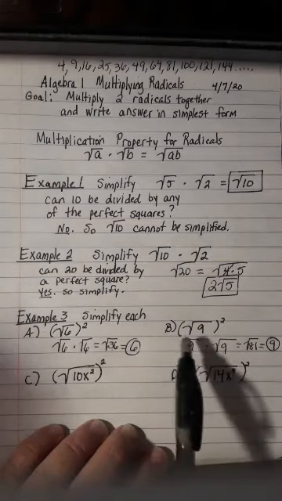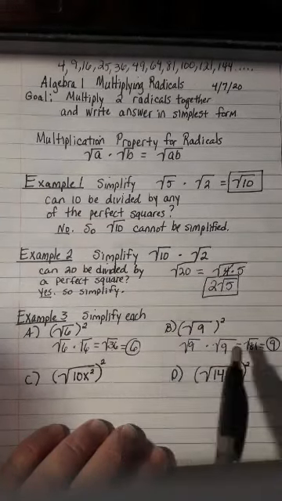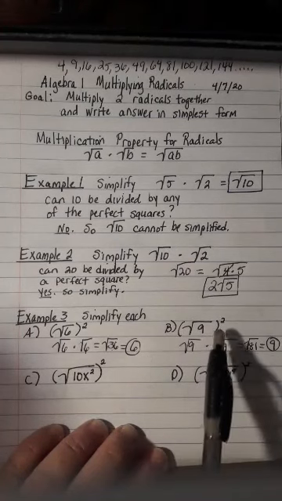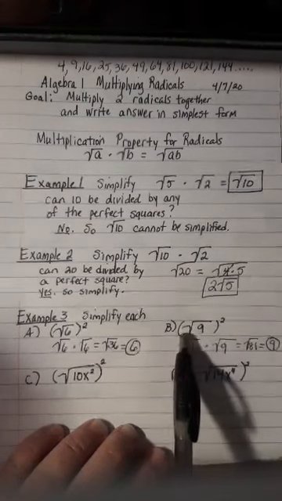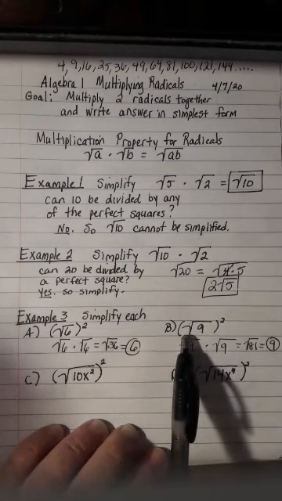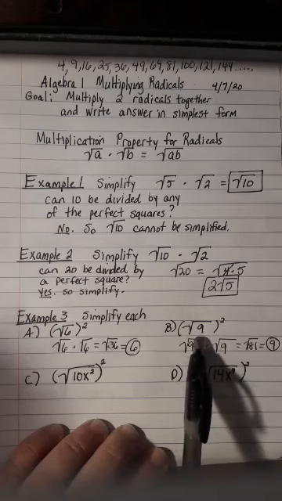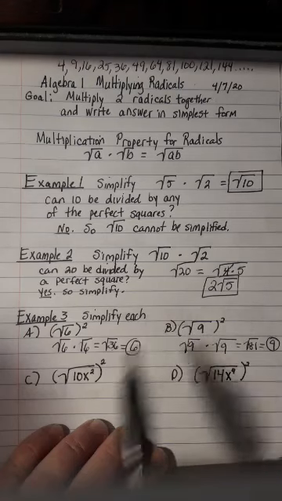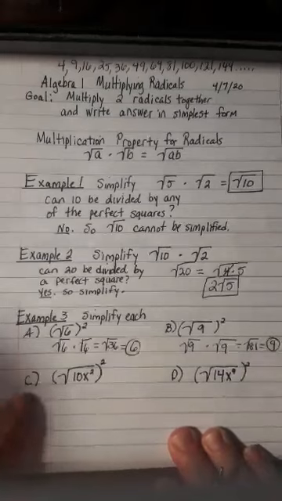If you've noticed on part A and part B, it's always going to work out this way. Because when you square a square root, they just cancel each other out. That little 2 on the outside, the exponent, cancels out the square root symbol. And your answer is always going to be what's under the square root. Always. So look at part C.